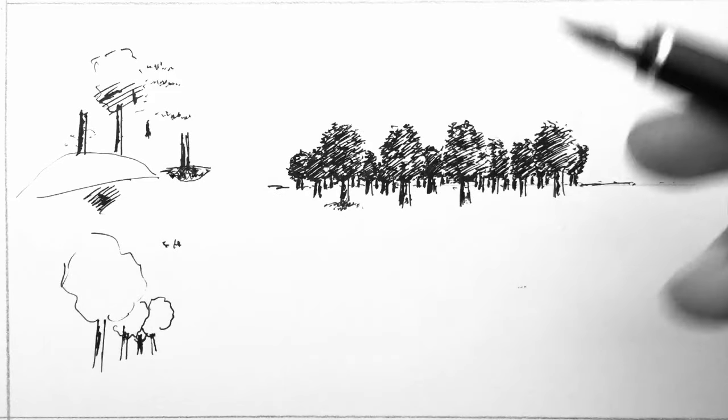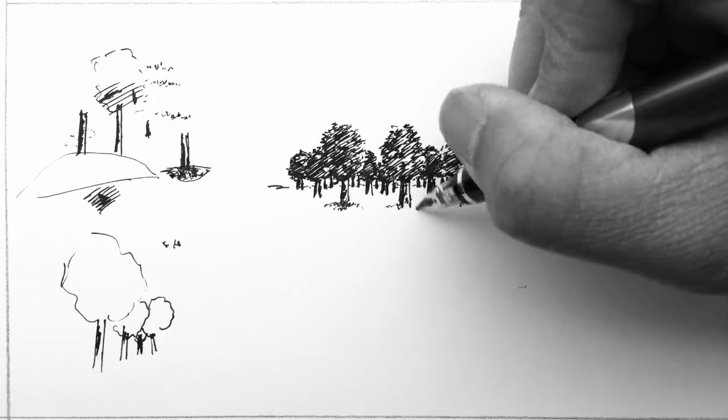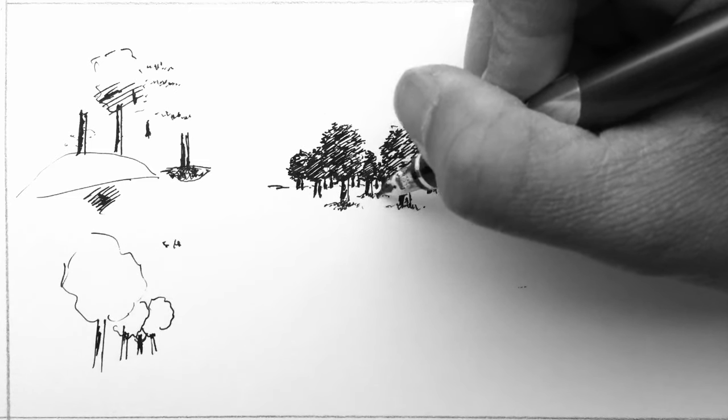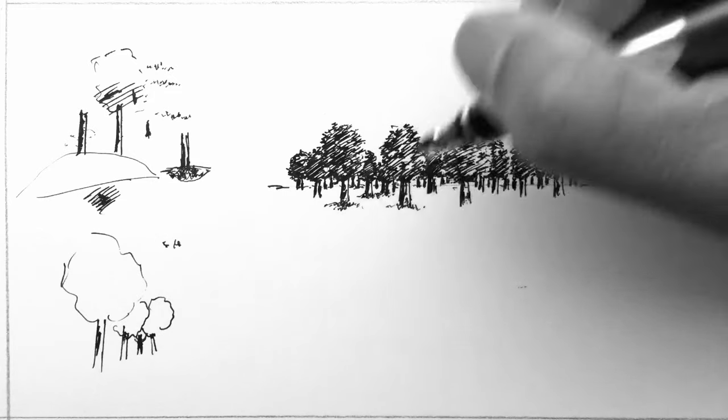And that's what I just did over here to ground that trunk, and I will continue doing the same to ground the other trunks. There we have it, a bit of dot here, a bit of dot there, and it starts to ground the trunk. So there we have it.